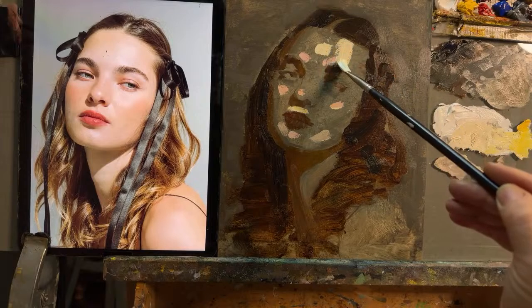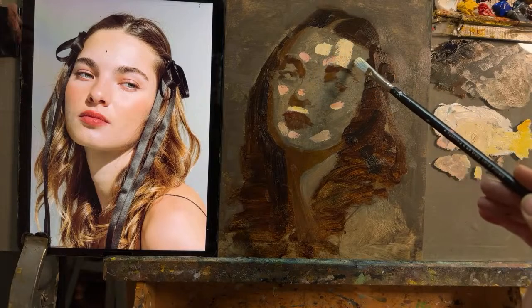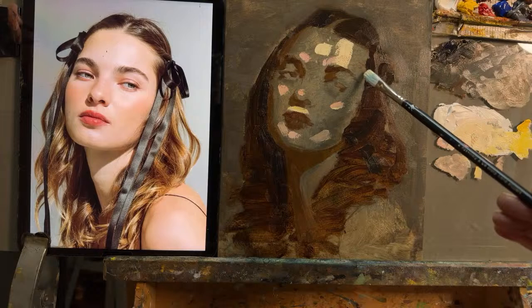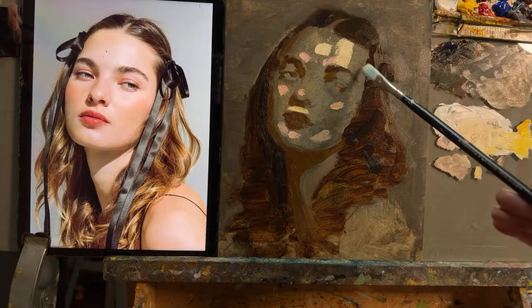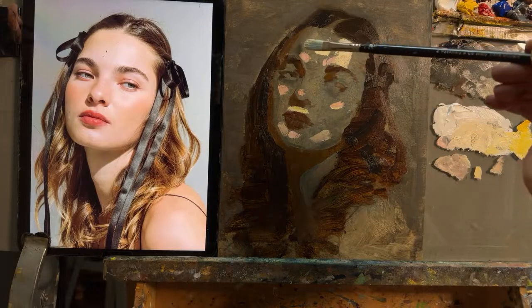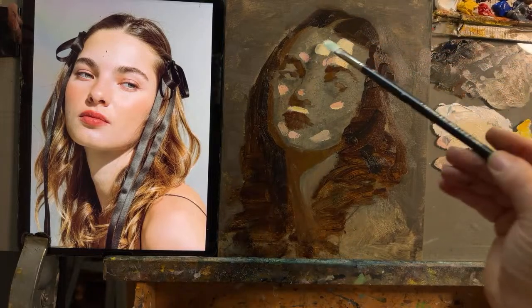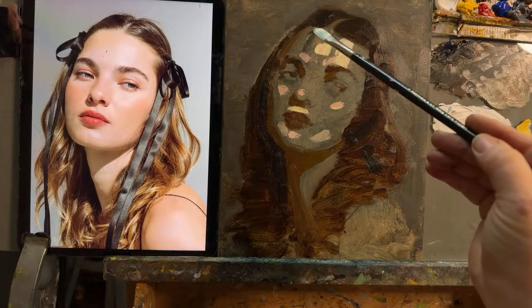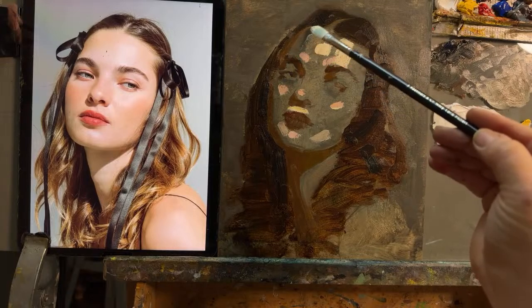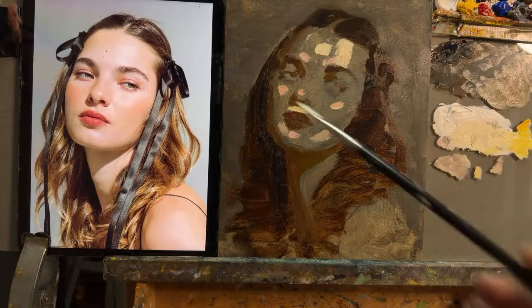From this corner, this becomes a side plane, the temple side plane. This becomes a frontal plane facing the viewer. And from this corner, it's moving to the side plane into the shadow.